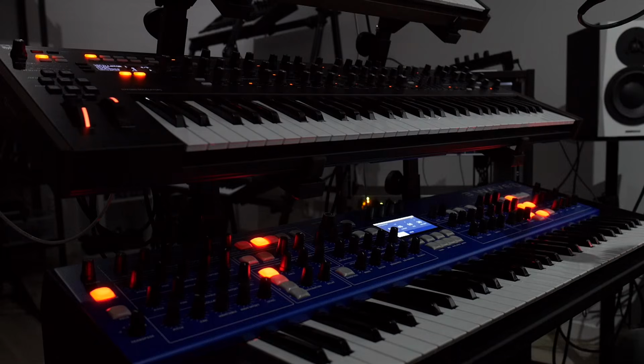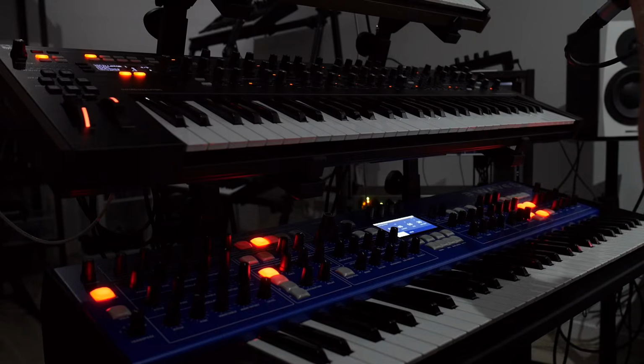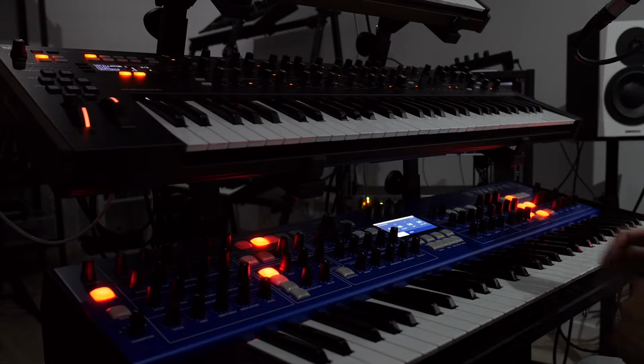Alright, another evening, and I think I want to spend this evening with my two synthesizers, the Third Wave and the Summit. I recently got a comment asking what I think about them and which one I prefer. And that gave me an idea: why not compare them a bit?